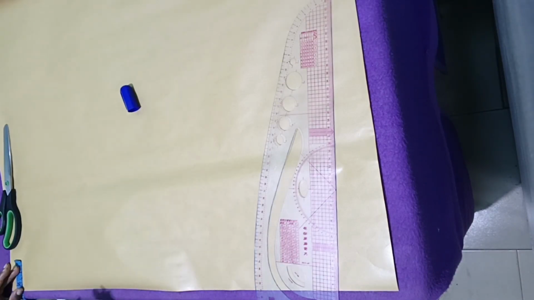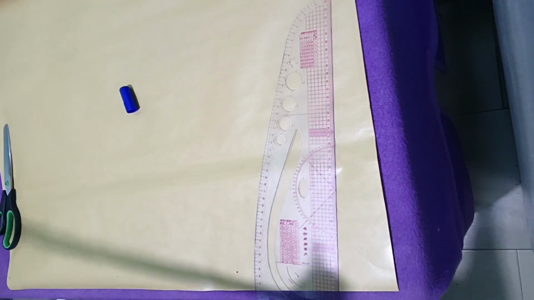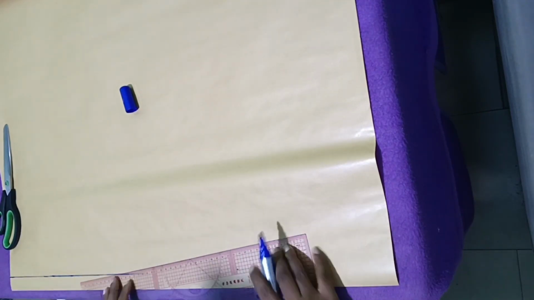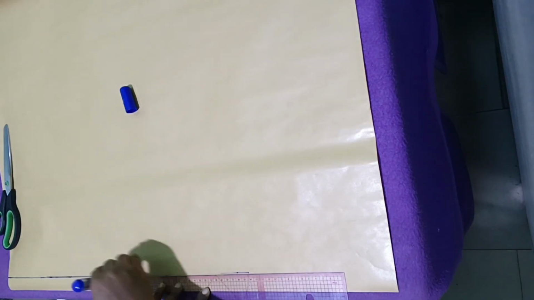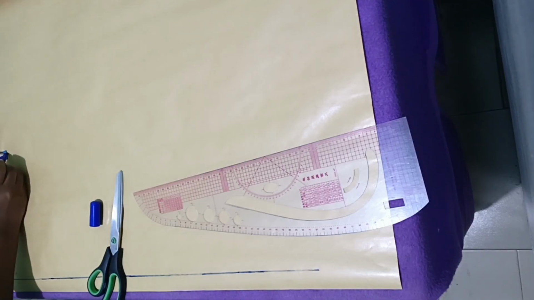Okay, dearies, we are going to start with the front bodice, and here I am marking 1 inch from the edges. I am going to use this as my starting line. Sometimes the pattern paper may not have a straight edge, so you want to draw your own straight line that you can start taking your measurements from.